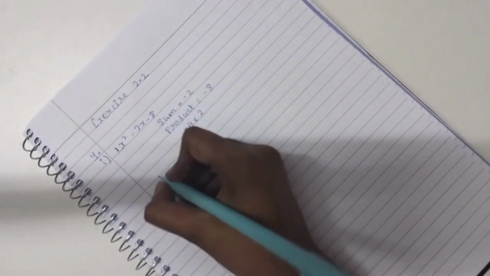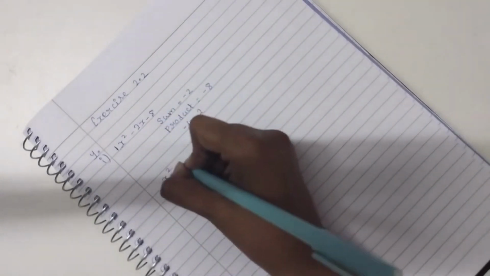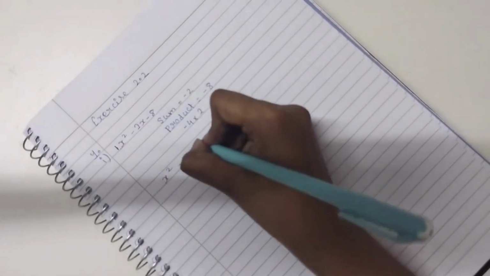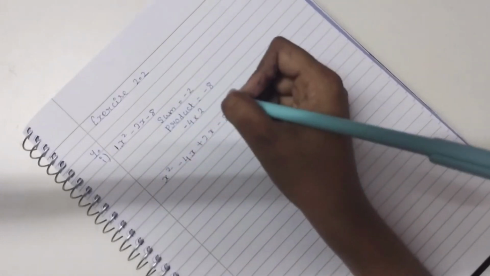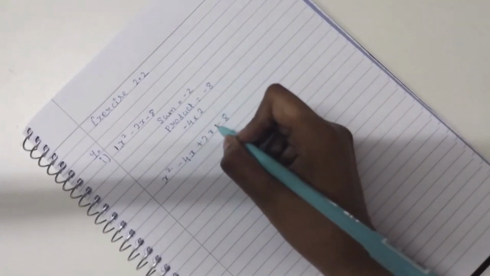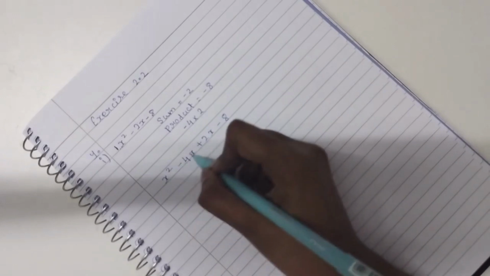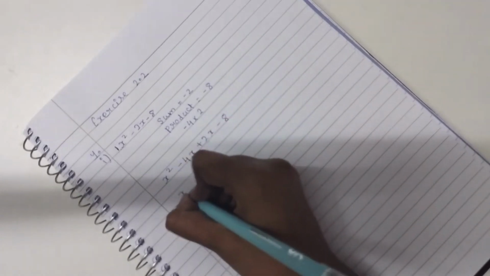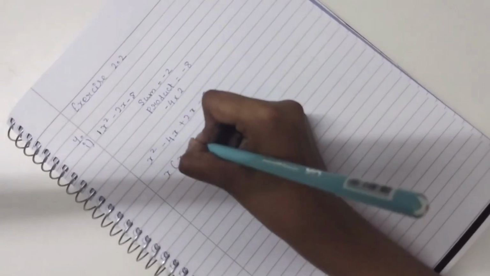We're going to rewrite the first equation as x squared minus 4x plus 2x minus 8. Now we're going to split it. First we take the common term, x, outside, and inside the bracket we get x minus 4.